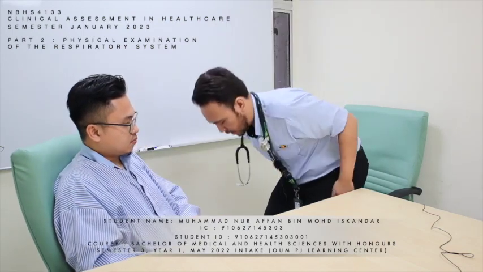From my auscultation, I hear a normal sound of respiration. The air entry is equal over the right and the left. There is no crackle sound and no crepitus sound.